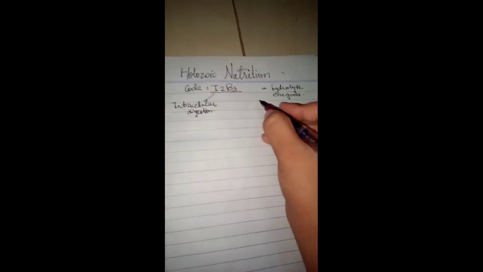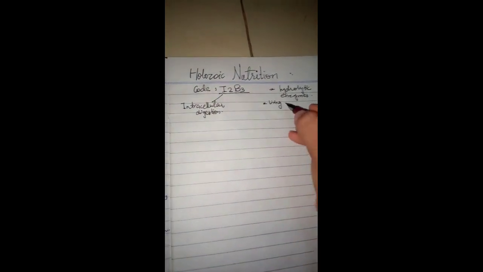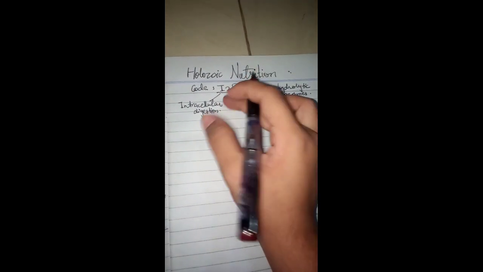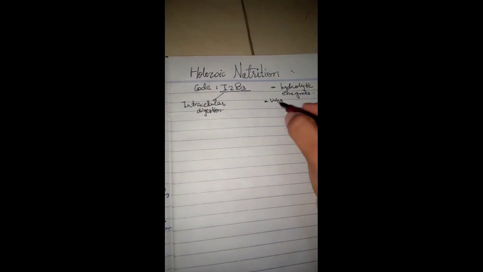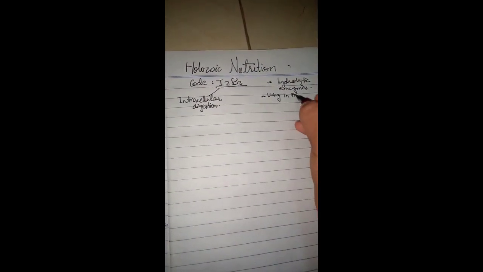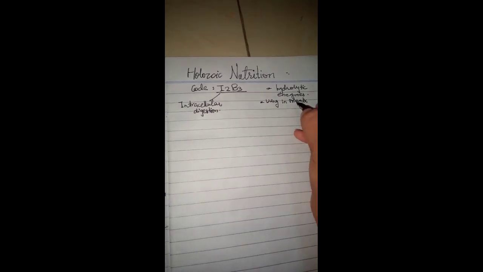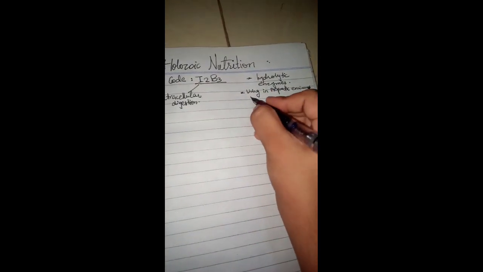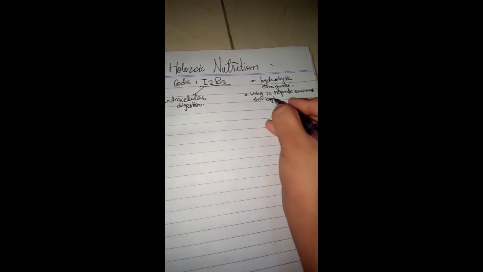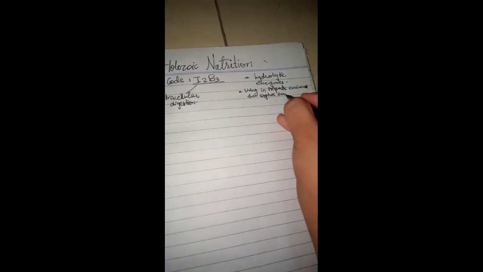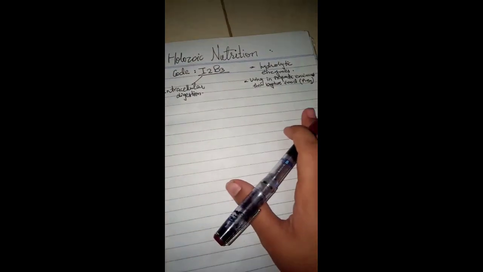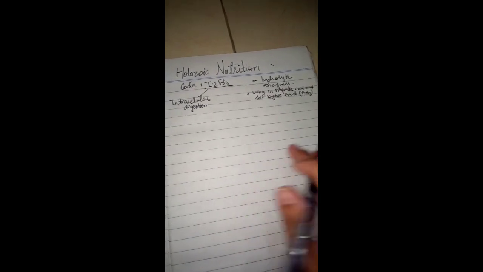Now, the animals or living organisms having intracellular digestion live in an aquatic, that is water, environment. They capture food, or the prey they capture, because of the holozoic enzyme. So here we have five kinds of phyla for intracellular and extracellular digestion.